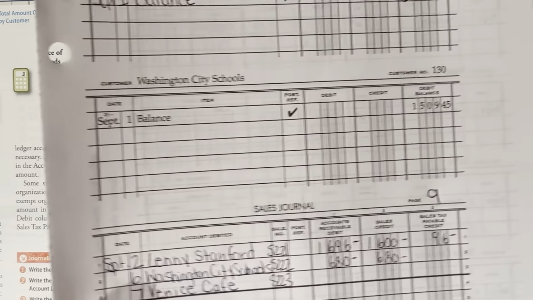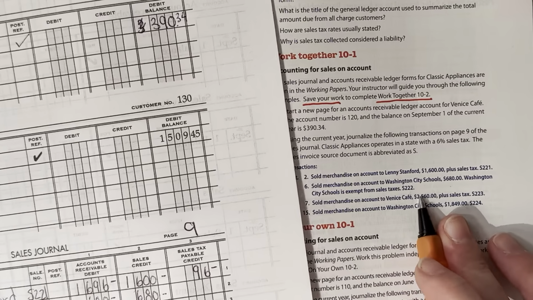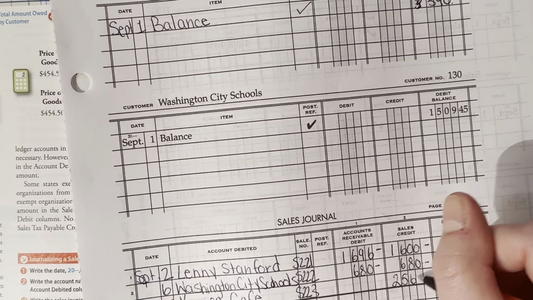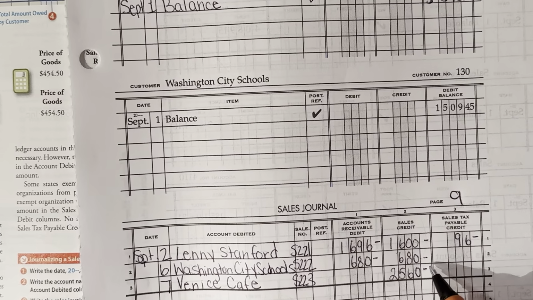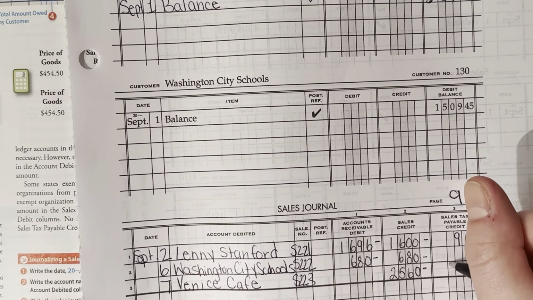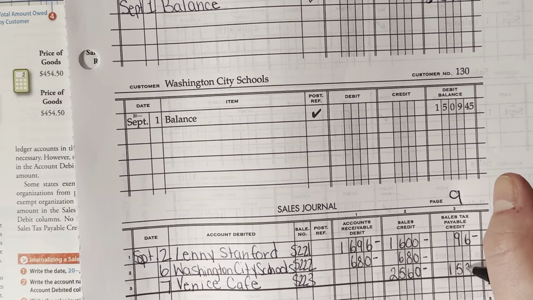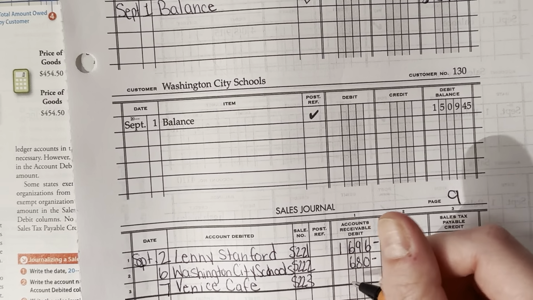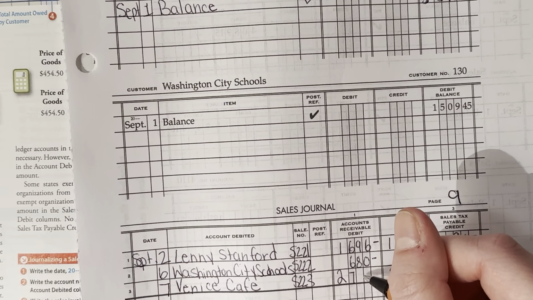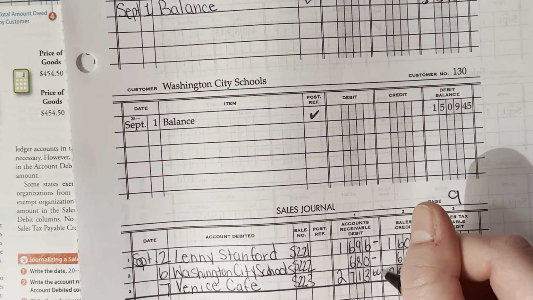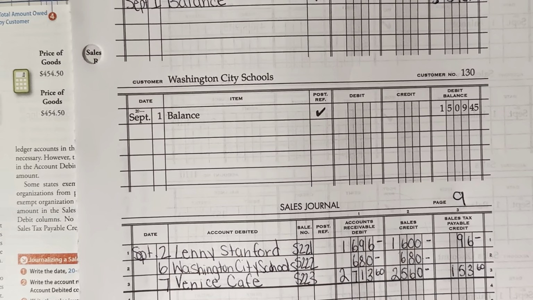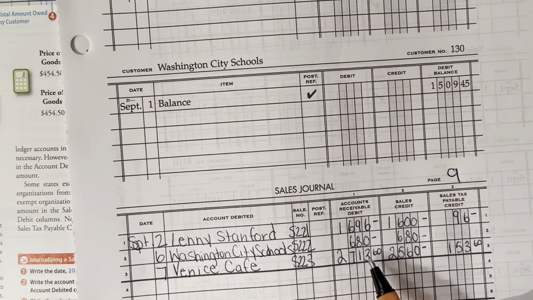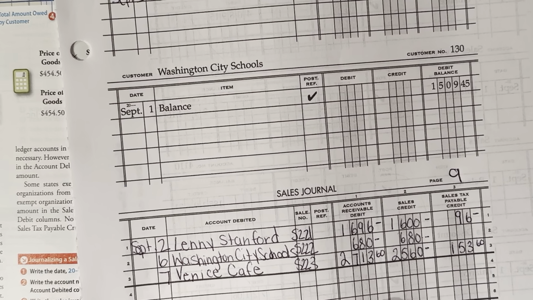S223 was the sales number, and their total was $2,560. That's my sale, $2,560. That's how much money I made. I take this number times 6%, and I get a sales tax payable of $135.60. Now add those together, and the accounts receivable that they need to pay me is $2,713.60. Debits equal credits. I add these two together to get my total balance for accounts receivable debit.